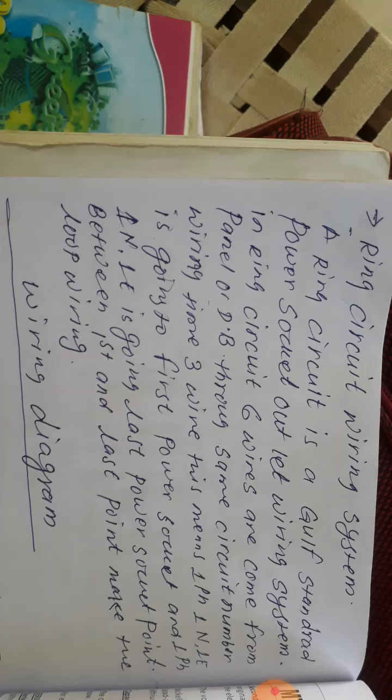So after you complete the loop, all sockets have 6 wires coming. This is the ring circuit. If all sockets have 6 wires coming, this is the ring circuit. If some socket has only 3 wires coming, this is not a ring circuit. So in a ring circuit, all points are going with 6 wires.